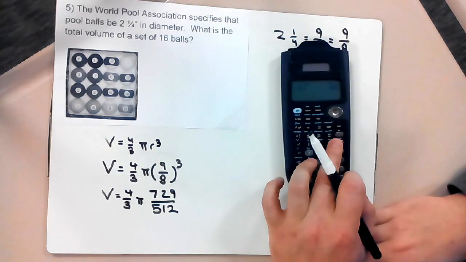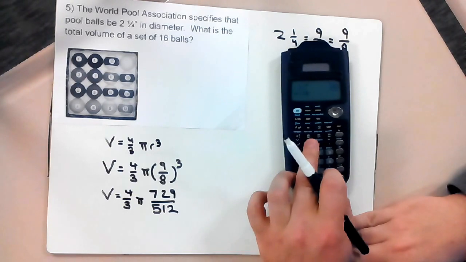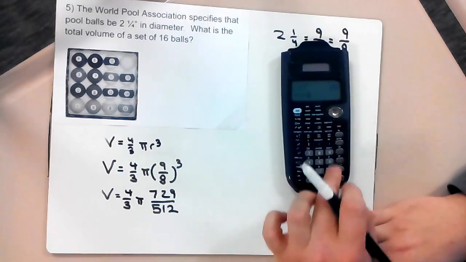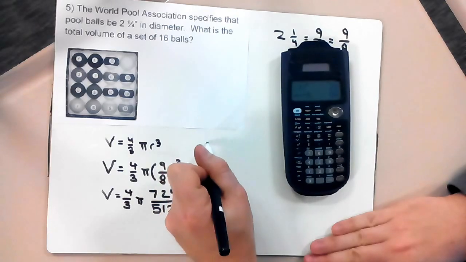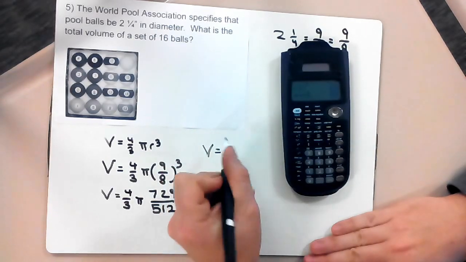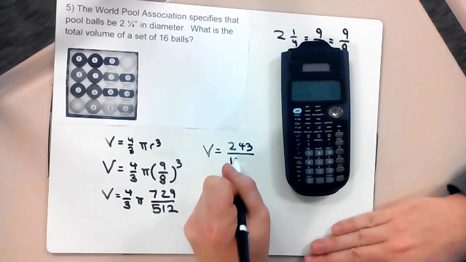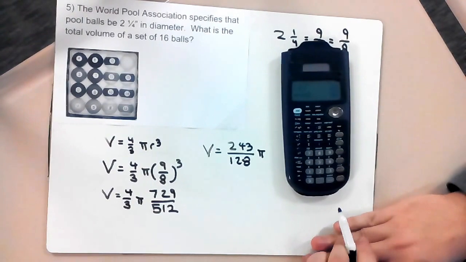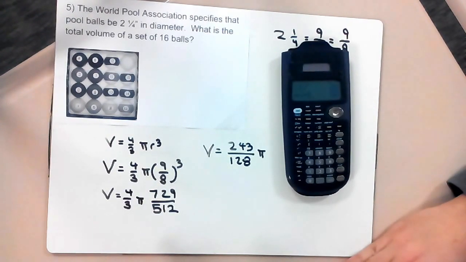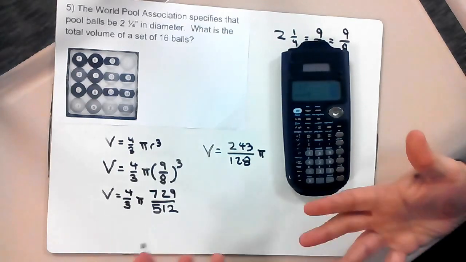Now I'm going to multiply that number by 4/3 times 4/3. And that is going to give me V equals 243/128 pi. That's the volume of one of the spheres in inches cubed, one of the pool balls.